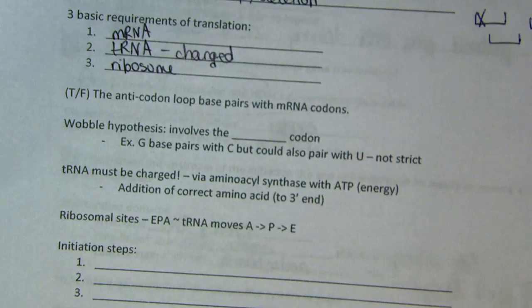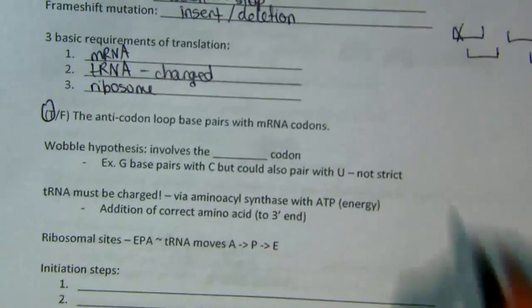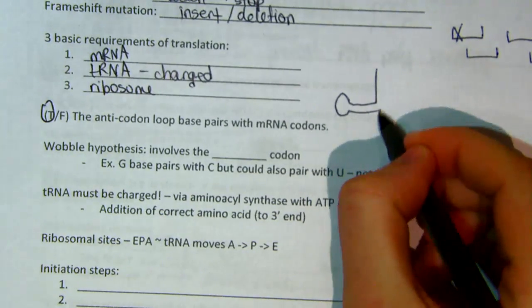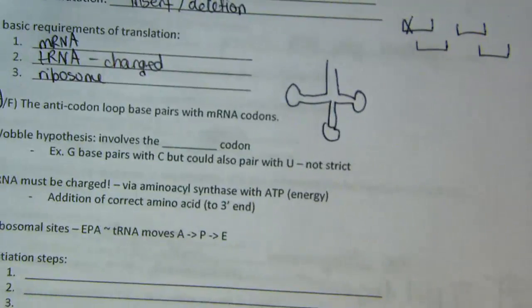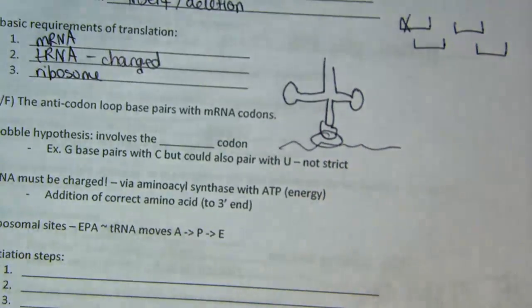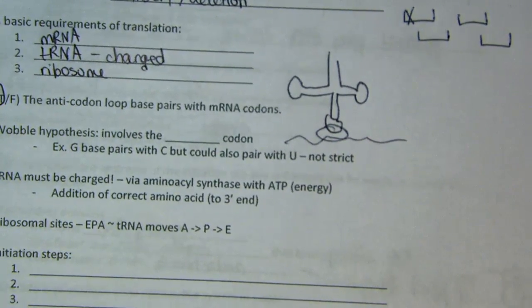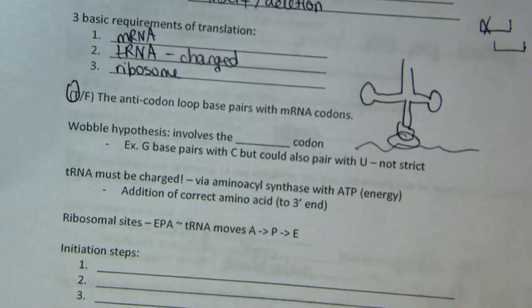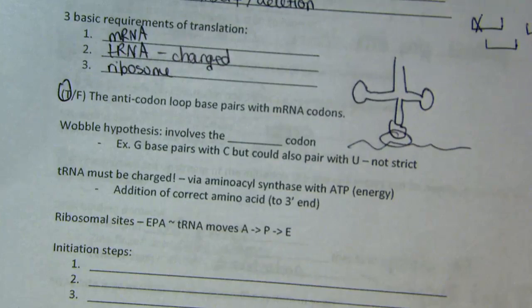Okay, and is it true or false that the anticodon loop of a tRNA base pairs with mRNA codons? True. That loop structure. Here is your anticodon region, and that should be interacting with your mRNA transcript. Which codon does the wobble hypothesis reference? Good, the third one.